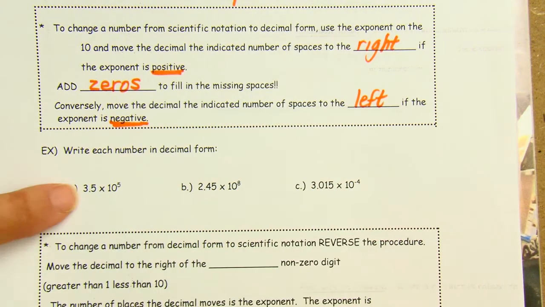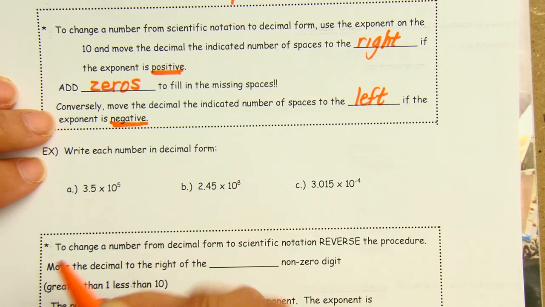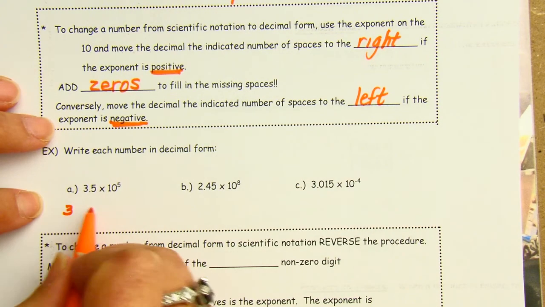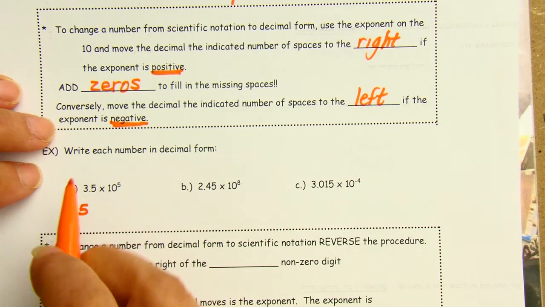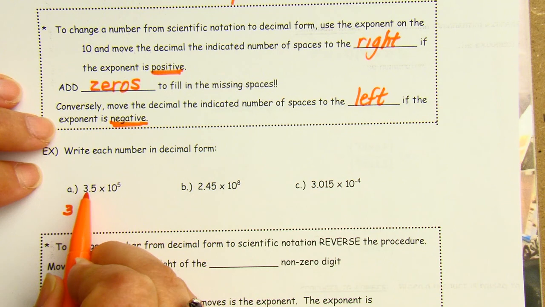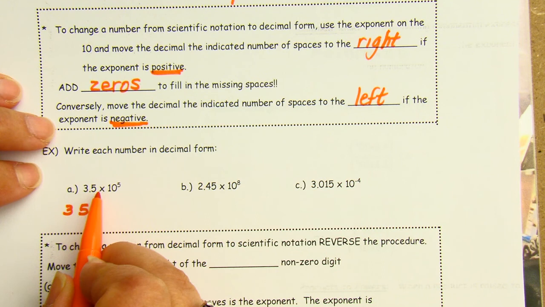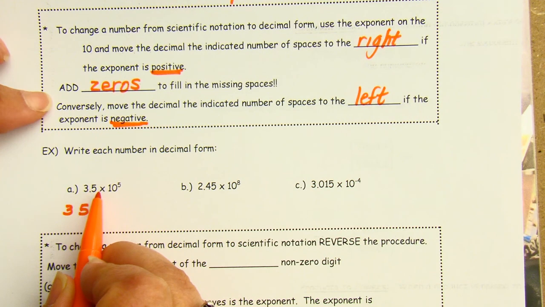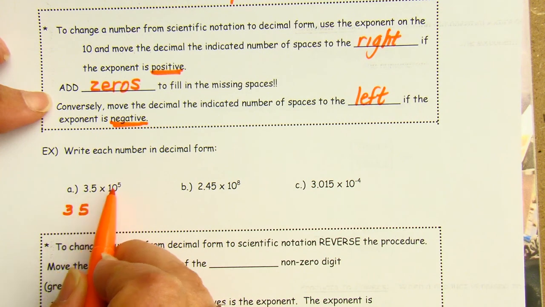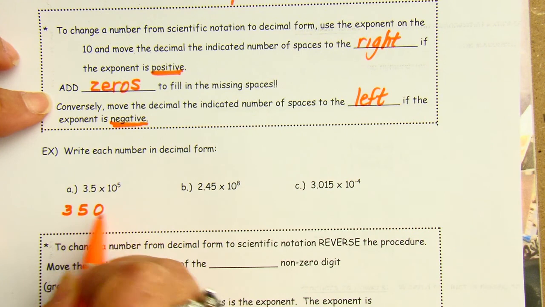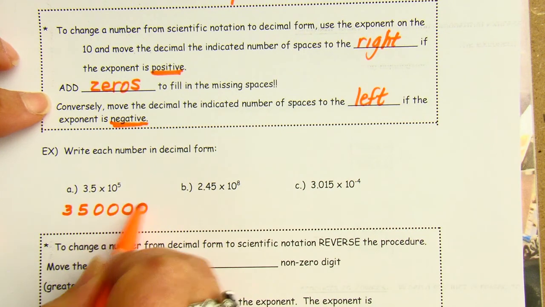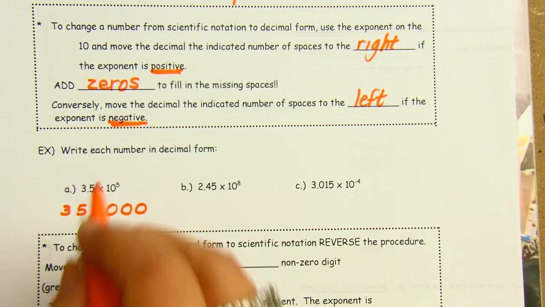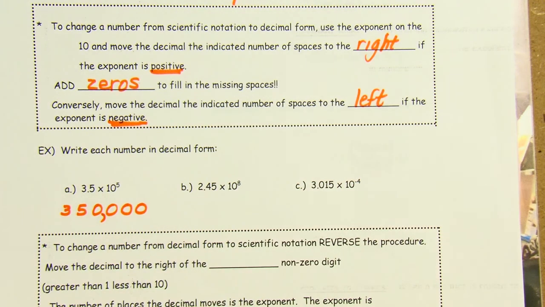Okay, 3.5 times 10 to the power of 5. I'm going to take this 3 and this 5, and I know I'm going to have to move this decimal 5 places to the right. Well, I only got 1 space, so that means I need some placeholders. How many more to get me to 5? 4. I need 4 zeros. And after I put my zeros in, then I'm going to put my commas in.